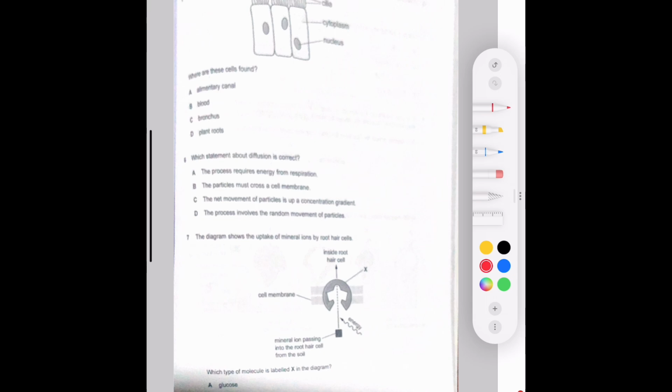It says that there is a cilia, there is a cytoplasm, there's a nucleus. Where are these cells found? Well, these cells are found in the bronchus, or in the windpipe of the body.